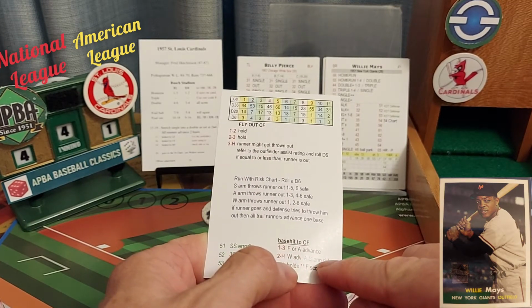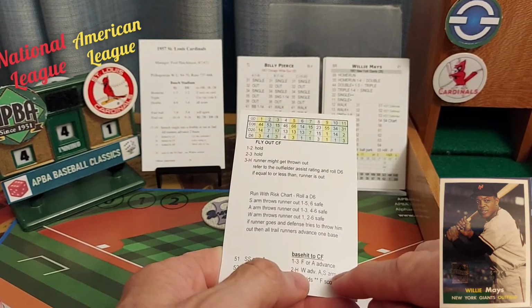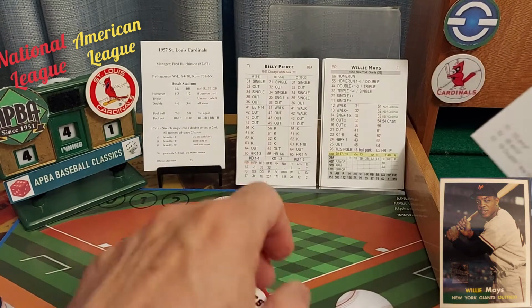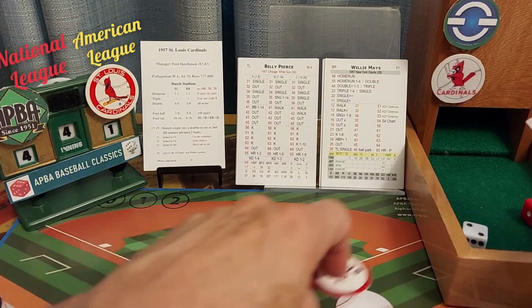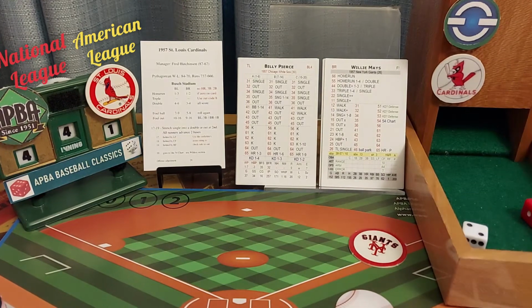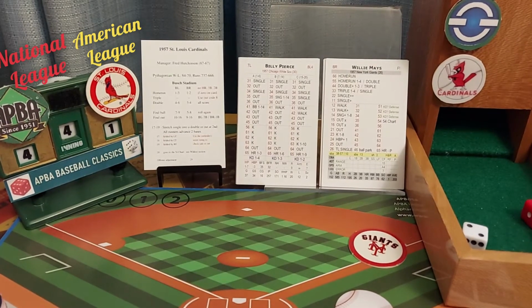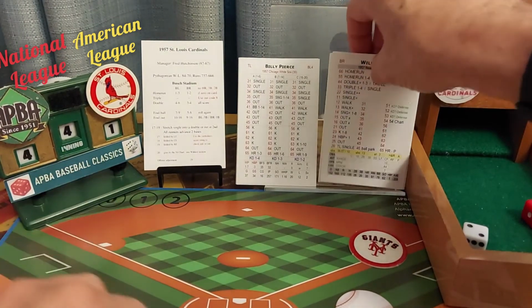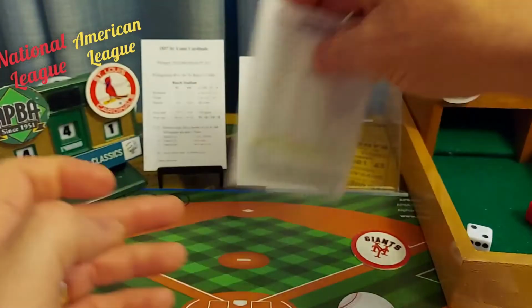Average or strong arm, he advances with risk. They're going to hold Mays at first and not throw. Again, run scores. Second RBI of the game for Willie Mays. And I think that's going to be it for Billy Pierce.